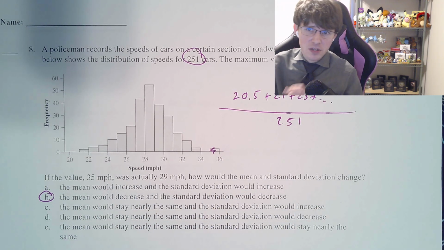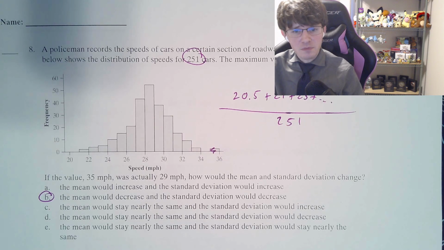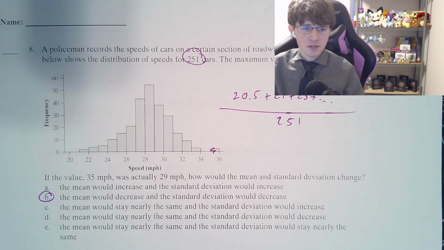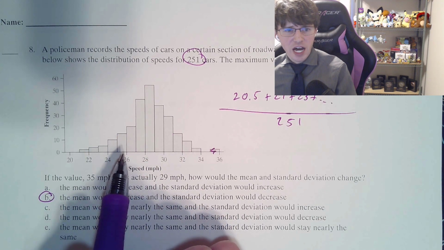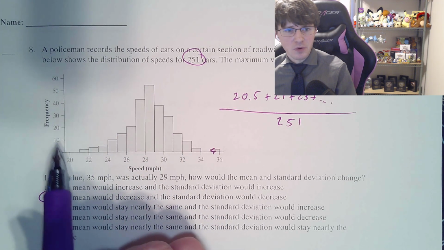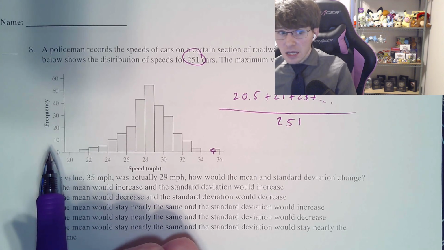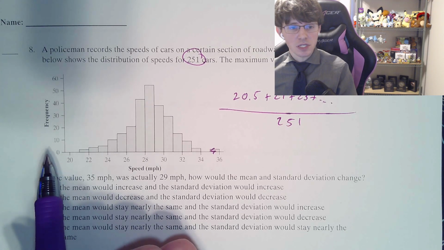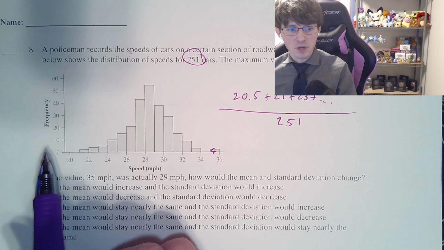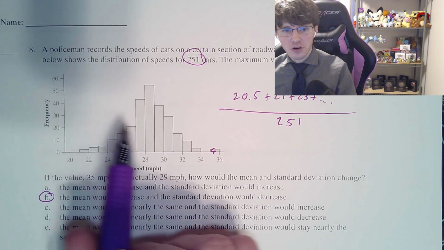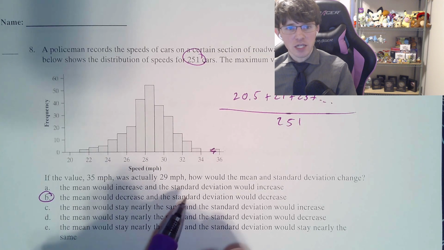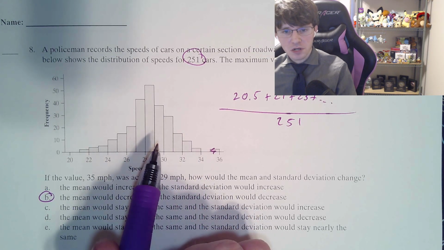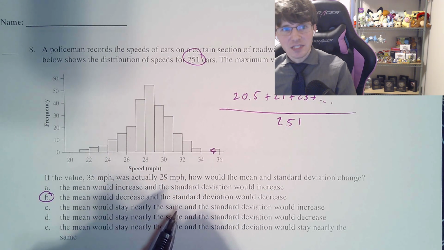Please note, just because a value decreases does not mean that the standard deviation decreases. If, for instance, one of these 25s was actually a 19, all the way over here, now the mean would decrease, but the standard deviation would actually increase because you have a value that is further from the center. In terms of deviations, you're asking how far away you are from the middle. This one went closer to the center, and therefore the standard deviation decreased.